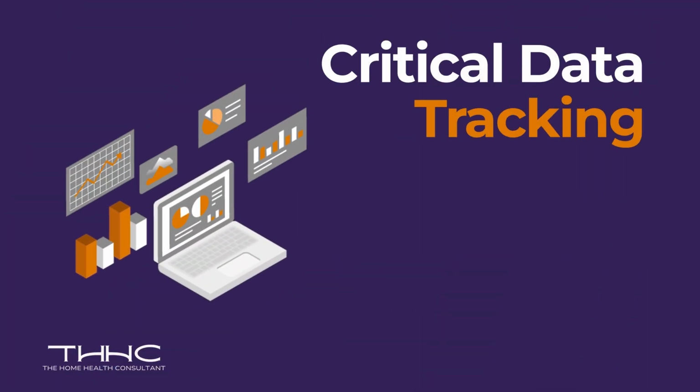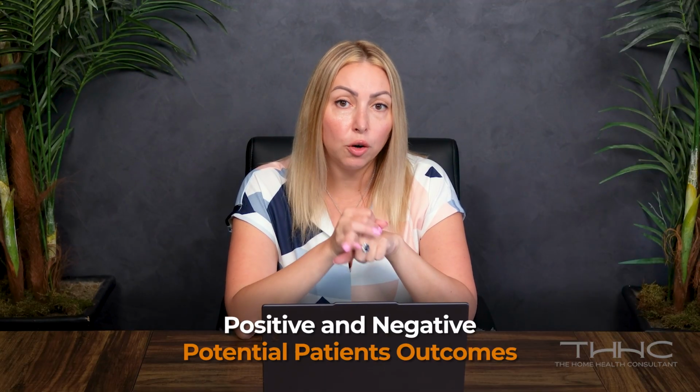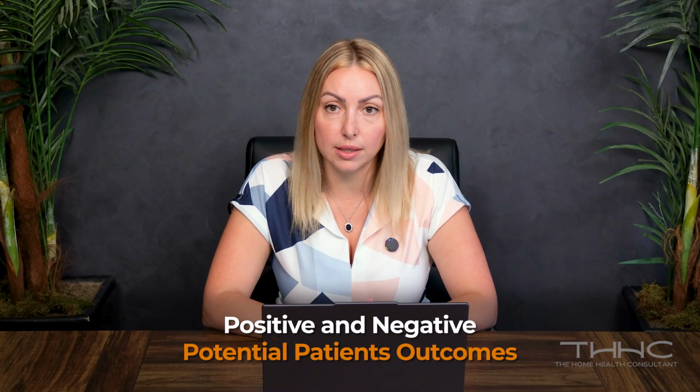And so when you are actively and properly running your administrative compliance processes, what you're doing is identifying and tracking critical data that's important for your leadership to know and understand, and that's important for you as a company to have an idea of the positive and negative potential patient outcomes that you are having as a result of the treatment being provided.